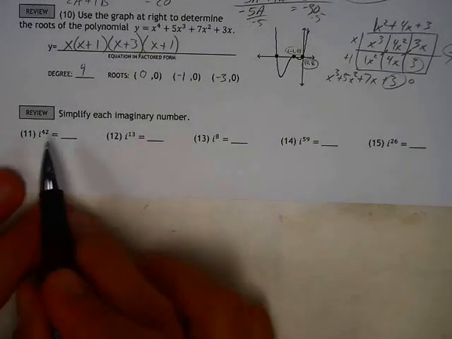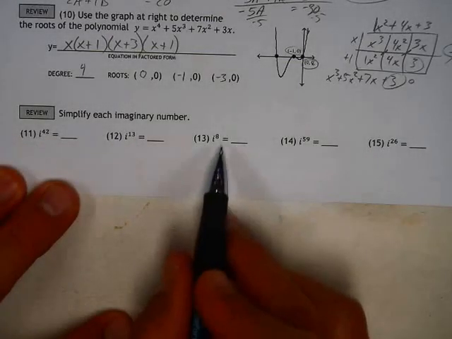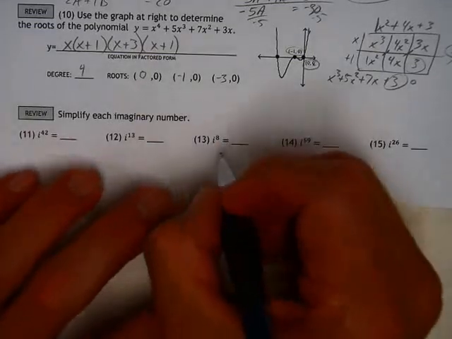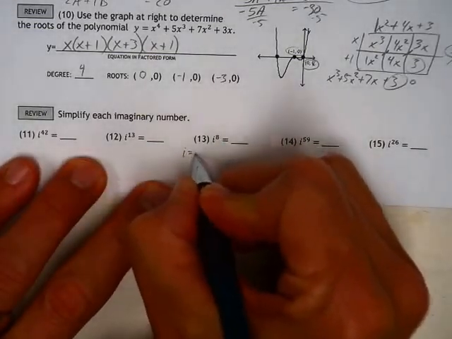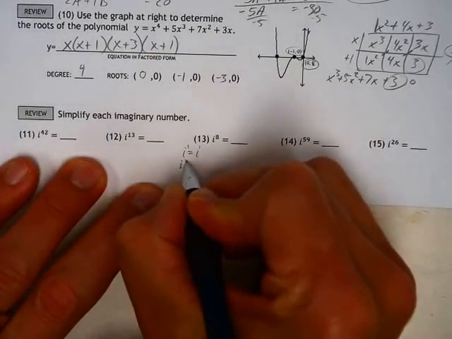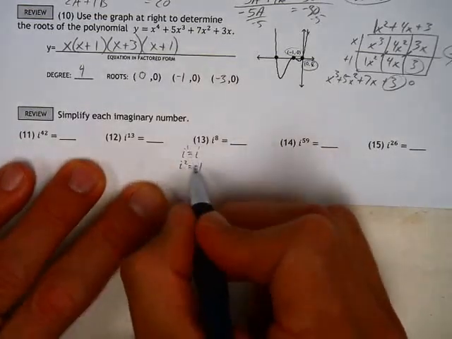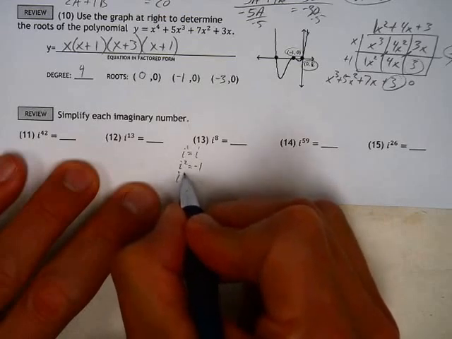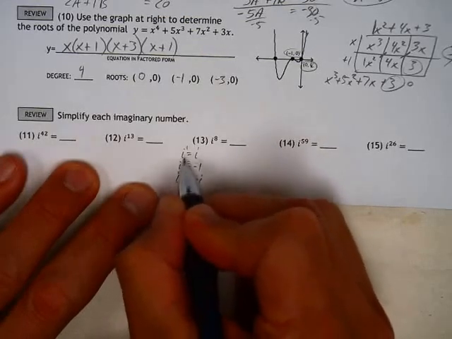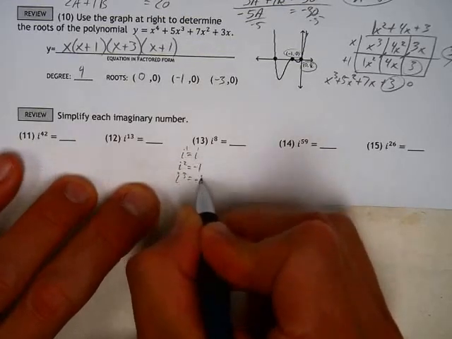These, you're just dividing by 4. You're taking the exponent and dividing by 4. I tell my kids, write it out. i to the first is i. i to the second is -1, because it's the negative square root of -1. i to the third is equal to -i, because this times this is that, and this times this is that.